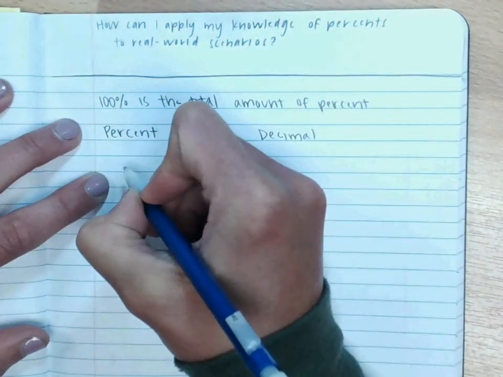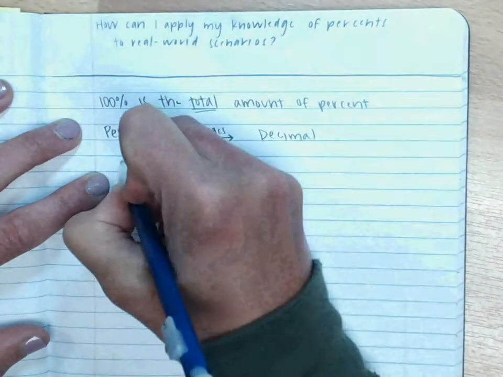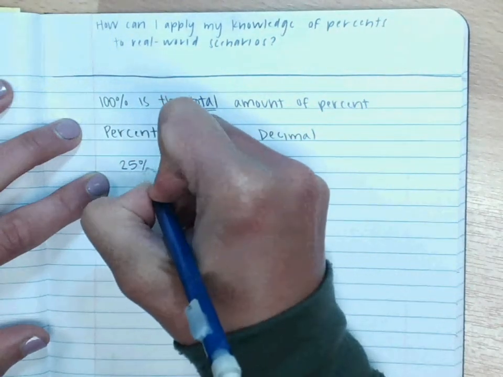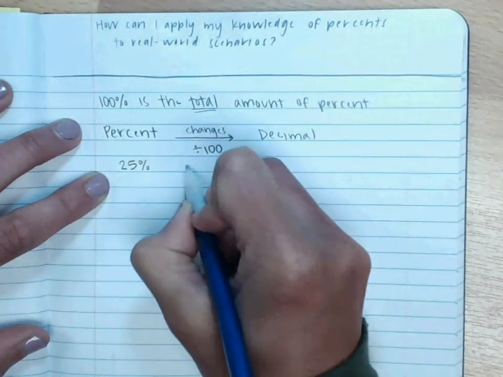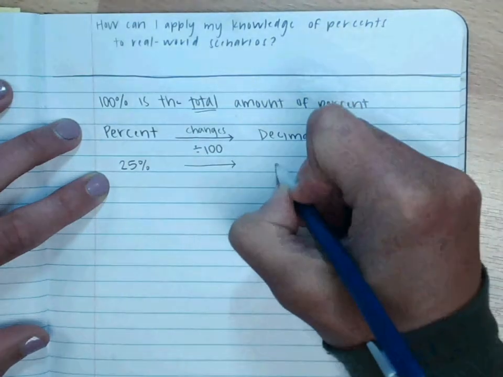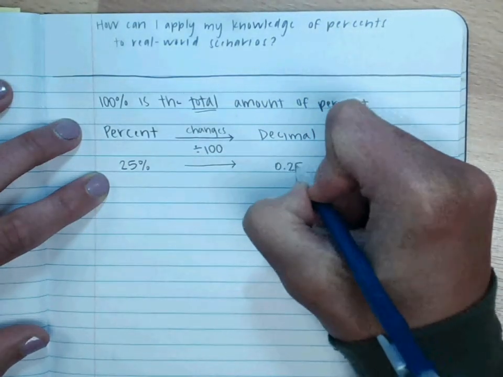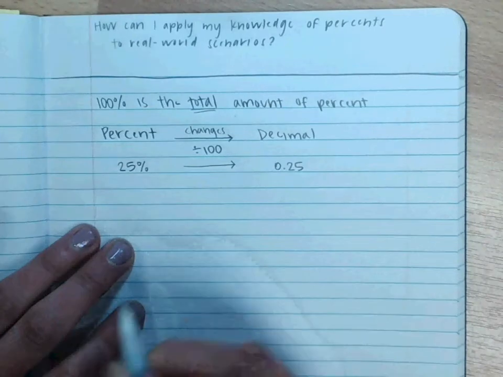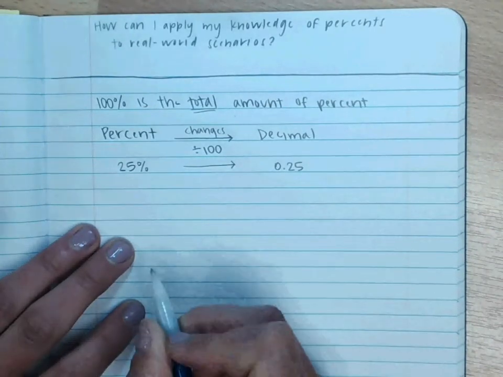So if I have 25% and I divide that by 100, I get 0.25. And you can do that on your calculator, double check me to make sure that I did it right.